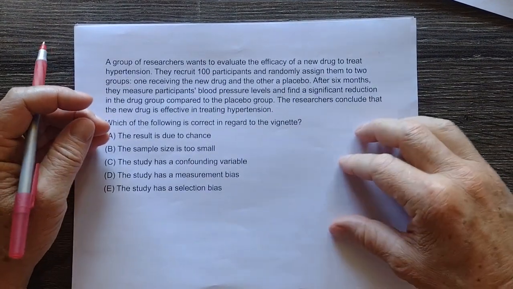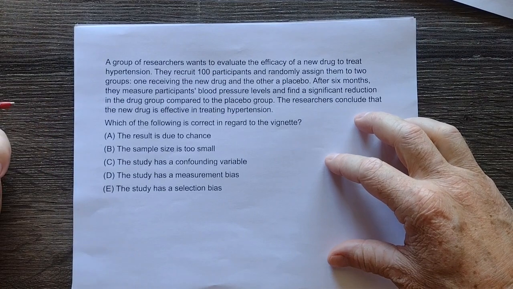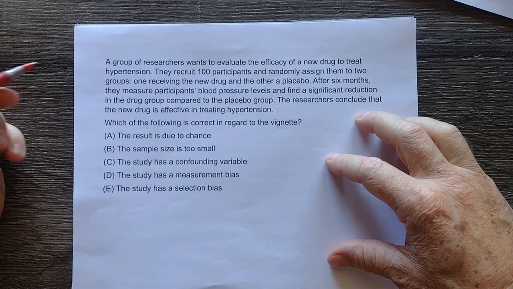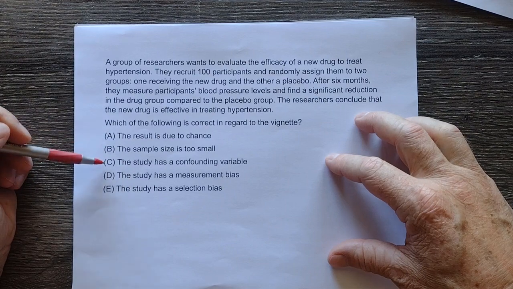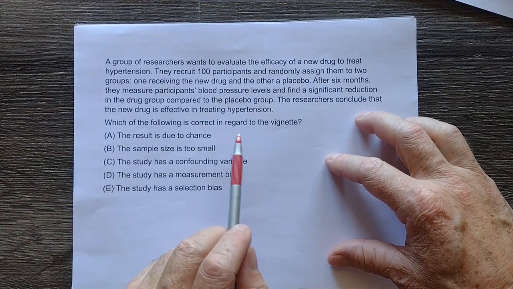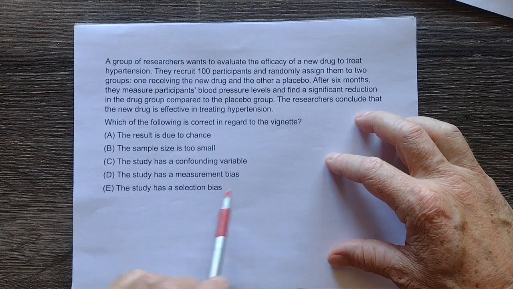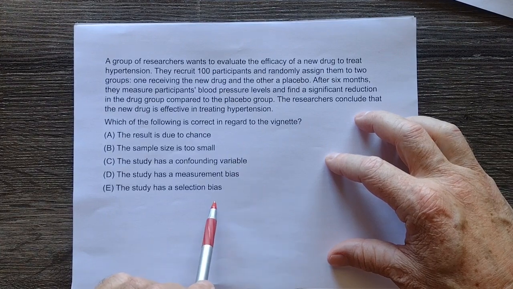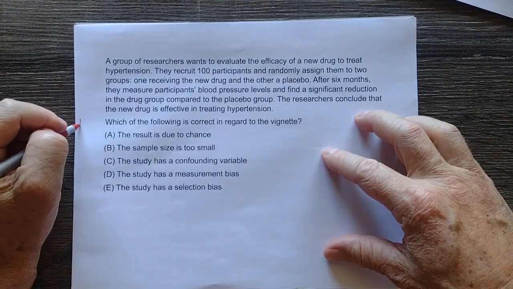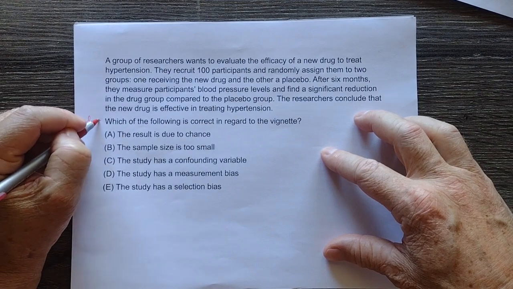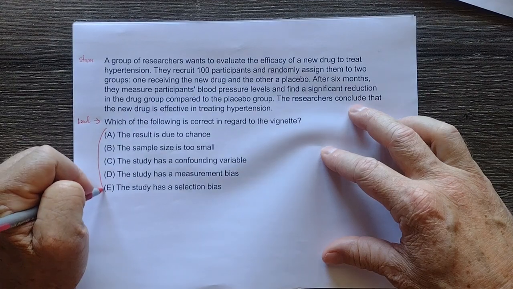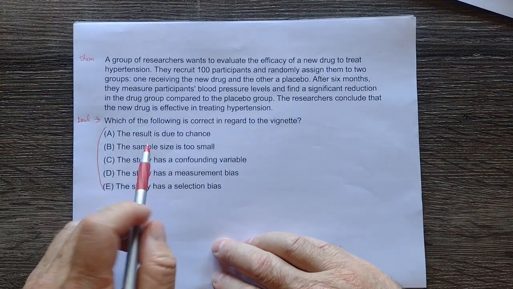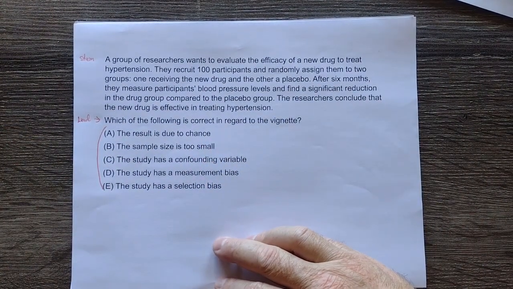So let's look at, first off, push pause, take some time to read over the question, try to get the correct answer, the most likely correct answer, and then try to say why each one is correct and incorrect. All right, so let's go in and take a look at the question lead-in and the question stem. And I'm going to review the answer choices. So which of the following is correct in regard to the vignette?